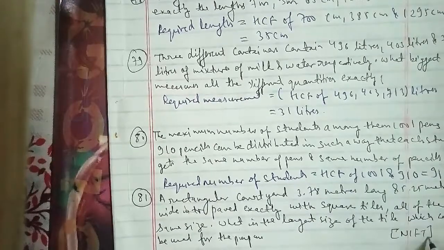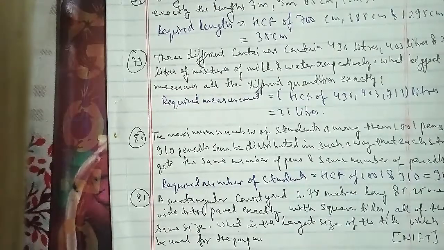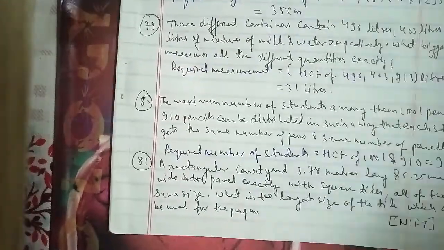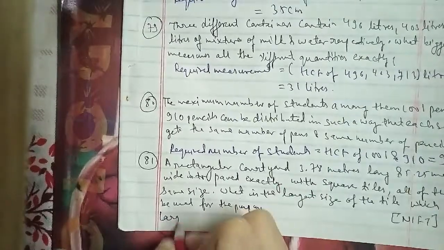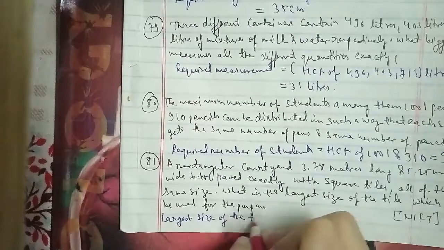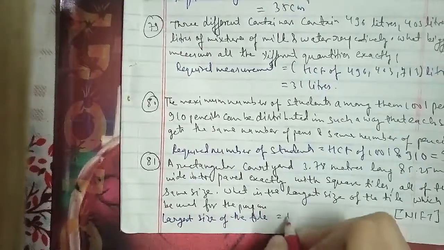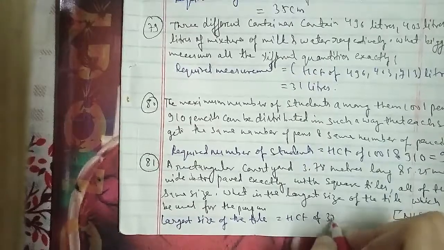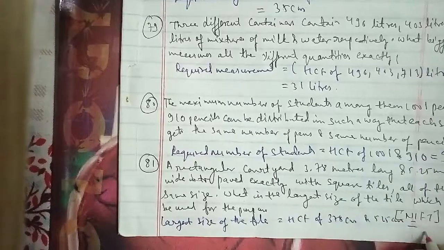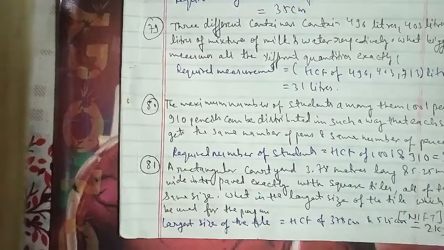So for that we will go ahead with the solution. The largest size of the tile equals HCF of 378 centimeters and 525 centimeters, which is equal to 21 centimeters. That will be the right answer for this question. We will go ahead with the 82nd question of the session.